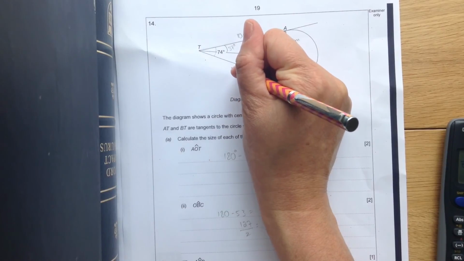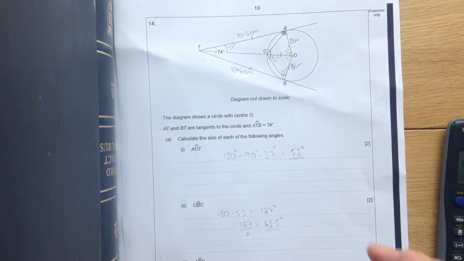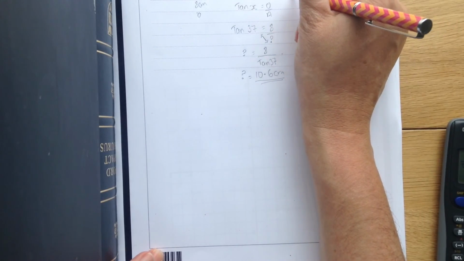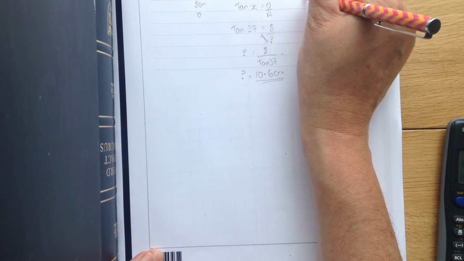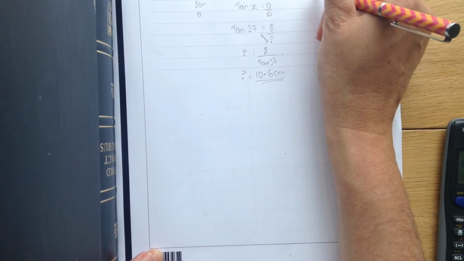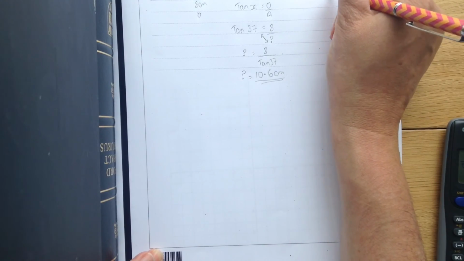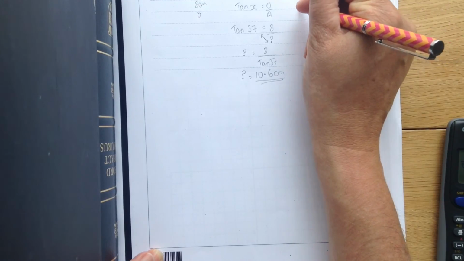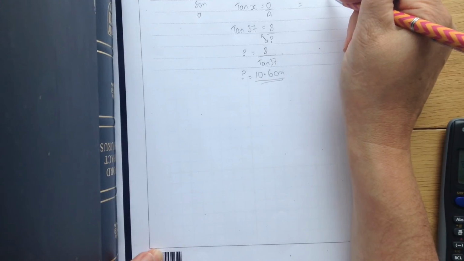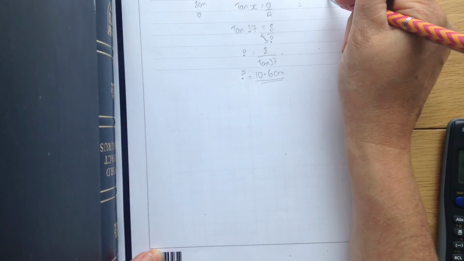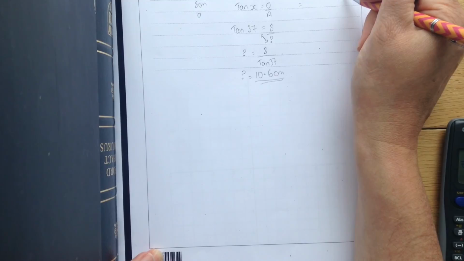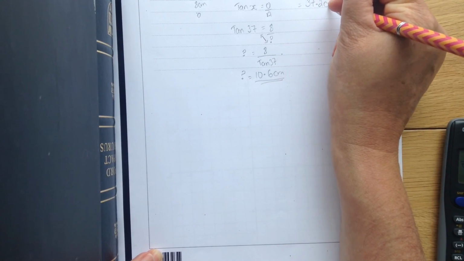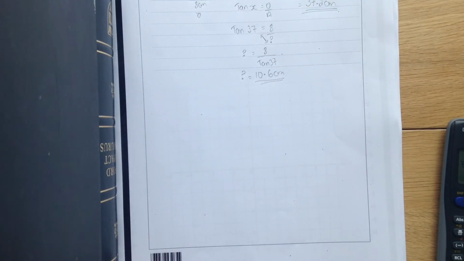Okay, so now we know that this part here is 10.6 centimetres and this part is 10.6 centimetres. So now all we've got to do is add it all together. So the perimeter equals 8 add 8 add 10.6 plus 10.6. So what have we got? 16, 26, 36, 37.2 centimetres. Wow, that was one heck of a question.